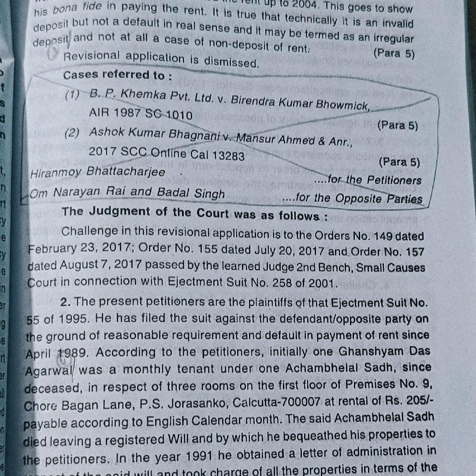Challenge in this revisional application is to the order number 149 dated February 23, 2017, order number 155 dated July 20, 2017 and order number 157 dated August 7, 2017, passed by the learned Judge, Second Bench, Small Causes Court, in connection with ejectment suit number 258 of 2001. The present petitioners are the plaintiffs of that ejectment suit number 55 of 1995. He has filed the suit against the defendant opposite party on the ground of reasonable requirement and default in payment of rent since April 1989.